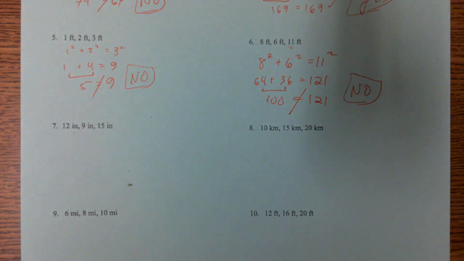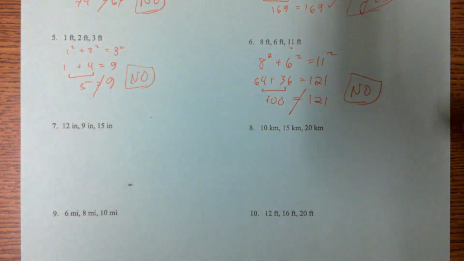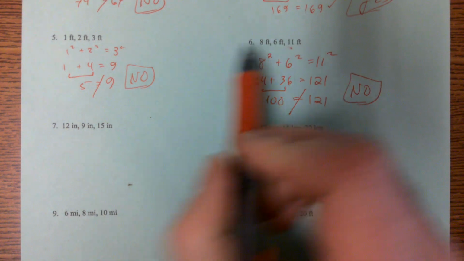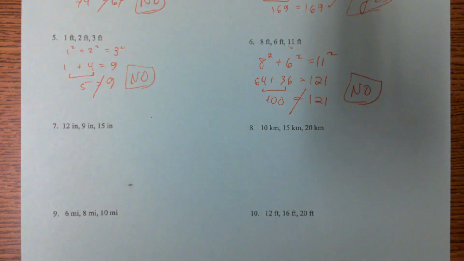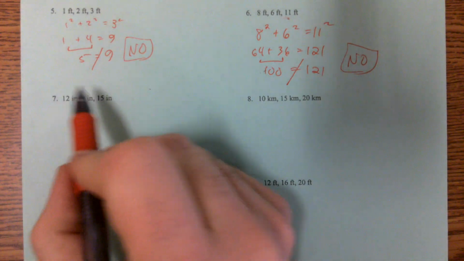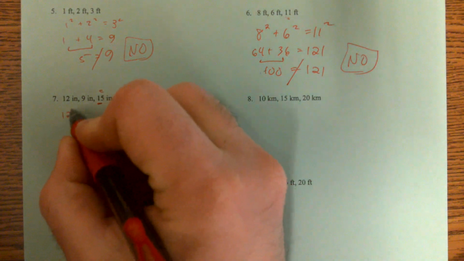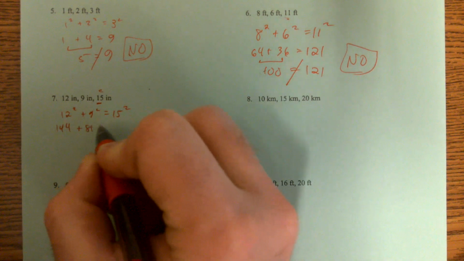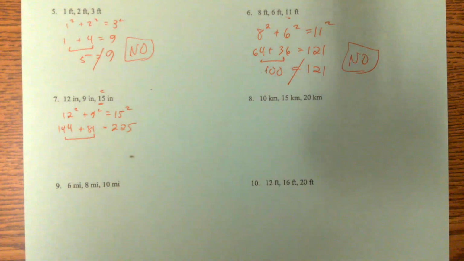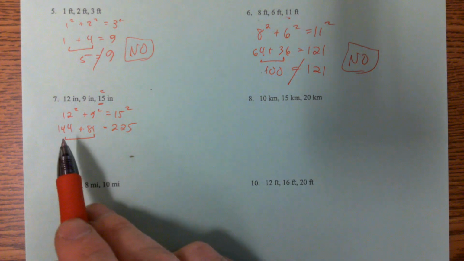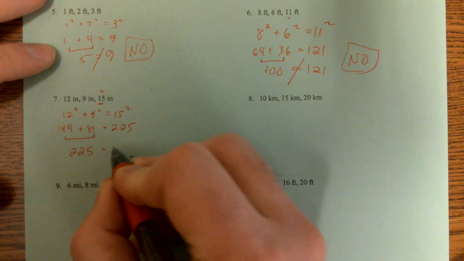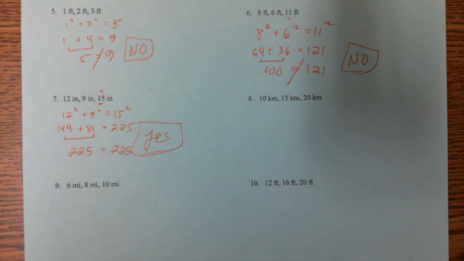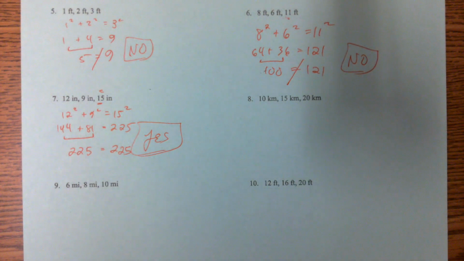Something you'll come to find out with the more practice we get with this kind of work is that there's only a few scenarios where we'll actually get a perfect right angle with 3 whole numbers. Let's see if we get that in number 7. 12, 9, and 15. 15 is my longest side. 12 squared plus 9 squared equals 15 squared. 144 plus 81 equals 225. Add those together, and what do we get? Should be 225. So that one does work out. We do have a right triangle there with a hypotenuse of 15 inches.